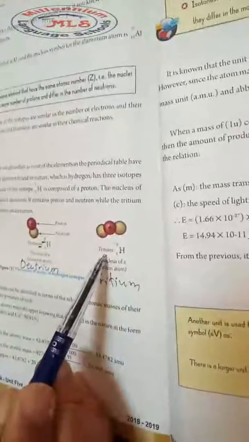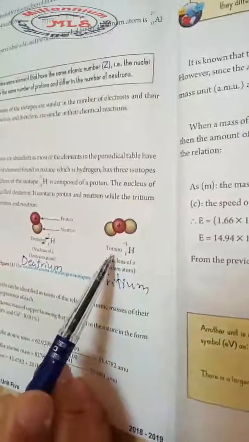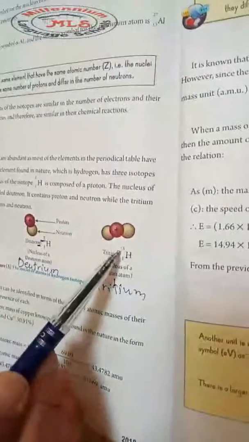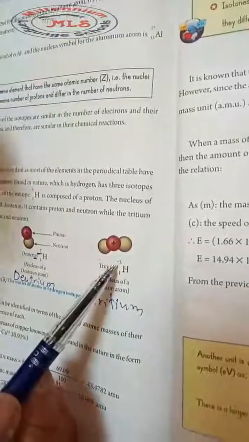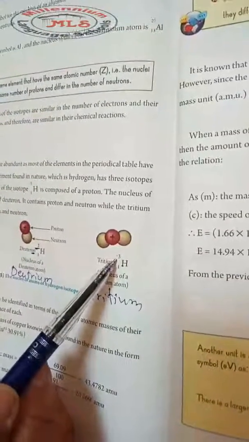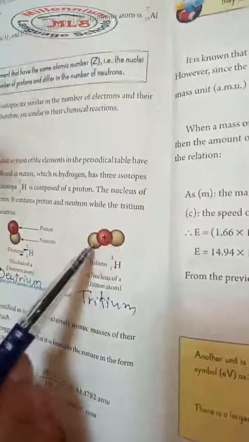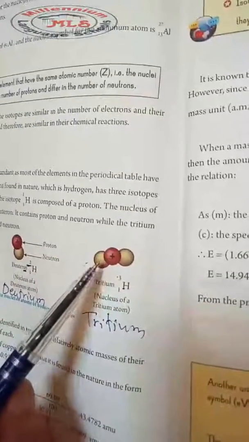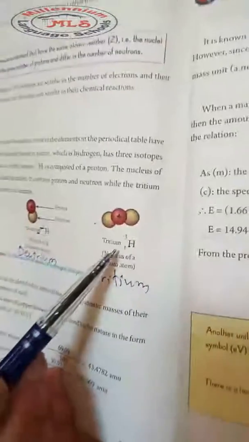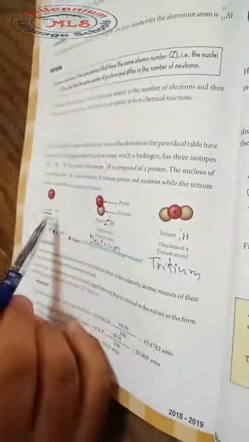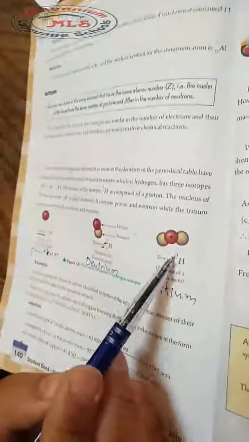Okay? The third case is tritium. Tritium is the third isotope for hydrogen. It has 3 different particles inside its nucleus: 2 neutrons and 1 proton. So its atomic number is 1 also, like deuterium and protium, but its mass number is 3.